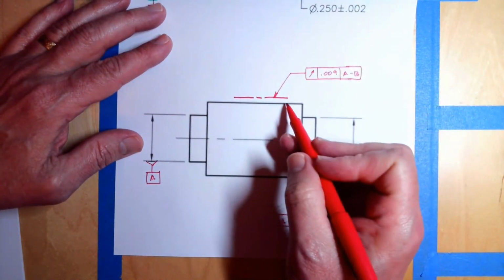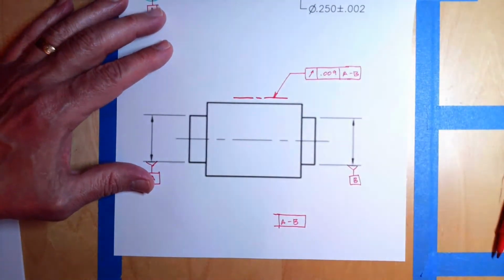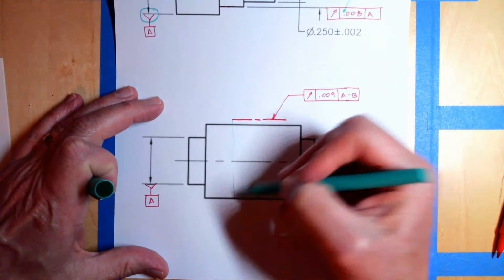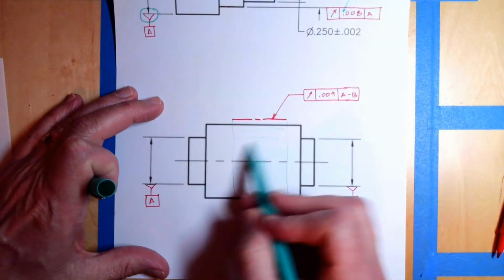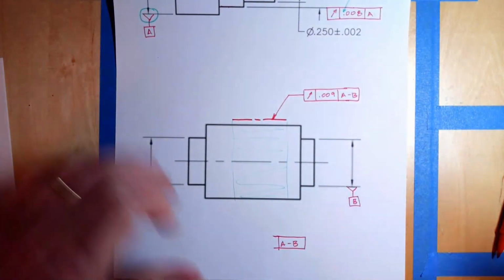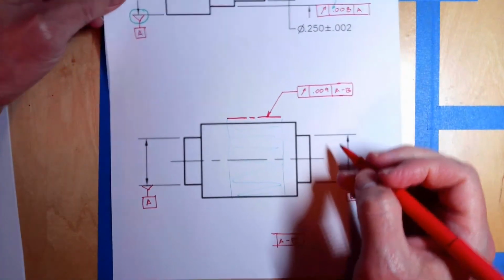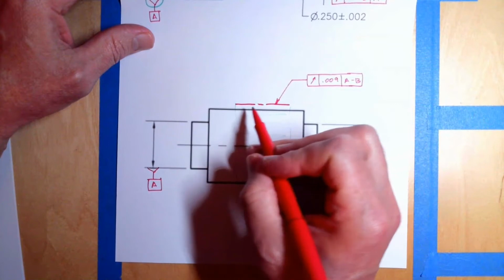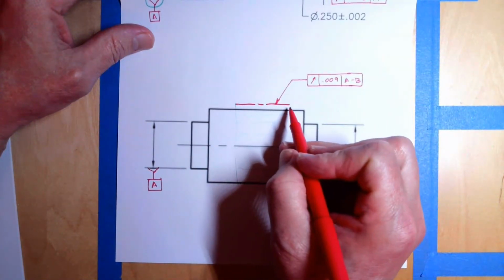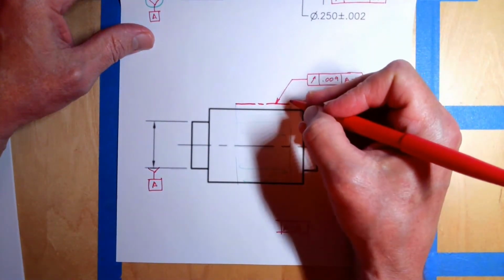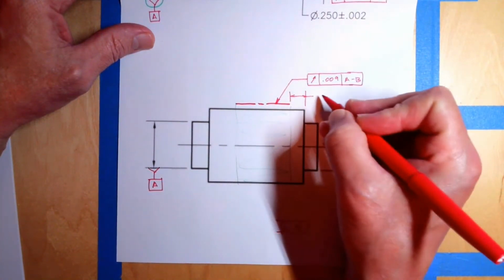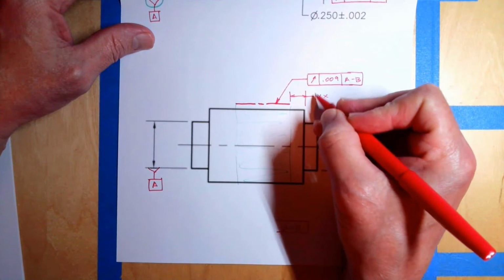Now, whenever you're using a chain line, basically what this means is that we're only looking at the runout in this area of the cylinder. But when we do this, we have to use basic dimensions to define the size of this area and its location. So we would need to come in here with some basic dimension like this, and I'll just make something up, XX.